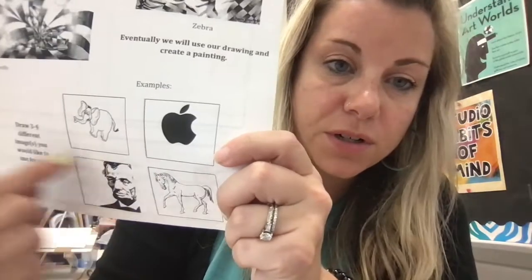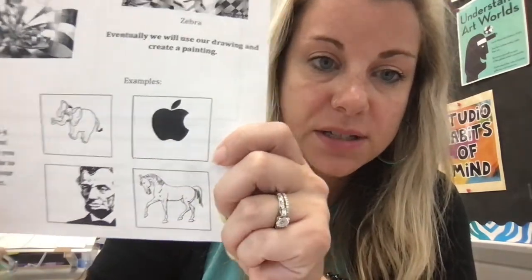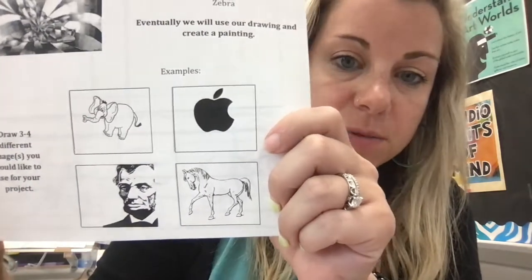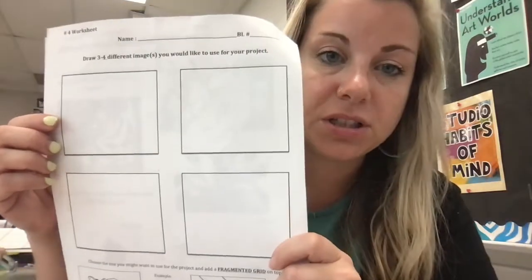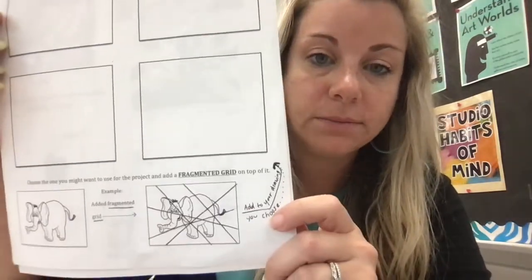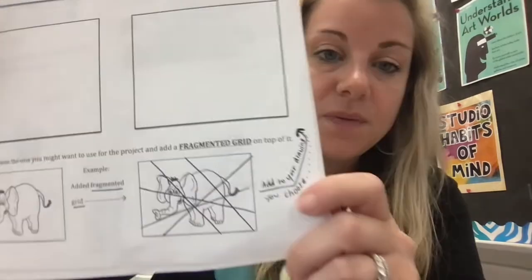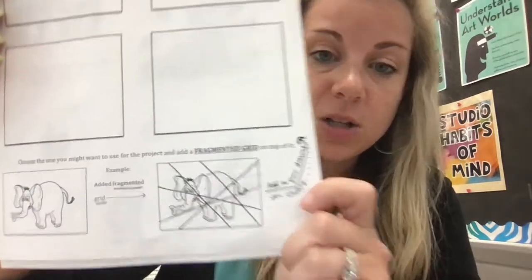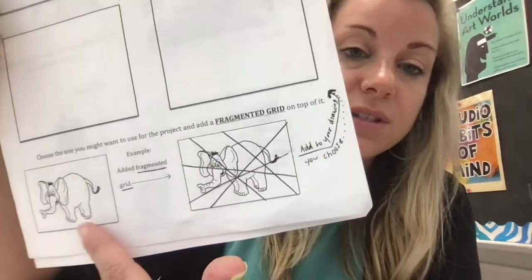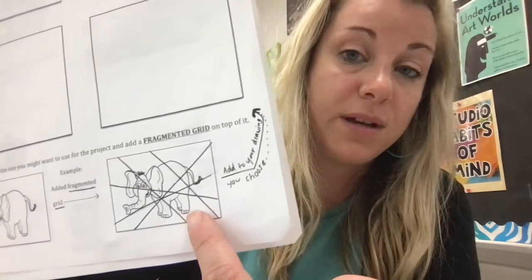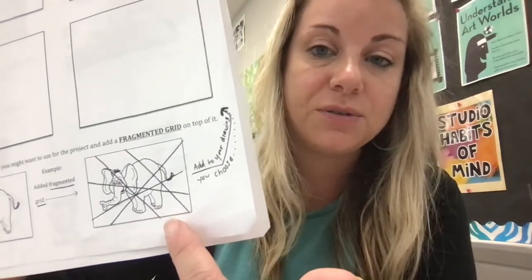Step. You are going to draw 3 to 4 images, different images. So something kind of similar that you think you might want to use for your project. And you draw them on this particular page. Once that's done, then we'll pick your favorite one and we'll put it on a separate sheet of paper or in your sketchbook. You'll draw it out a little larger, and then you'll add what's called a fragmented grid. So a fragmented grid, I'm going to show you how to do that now.